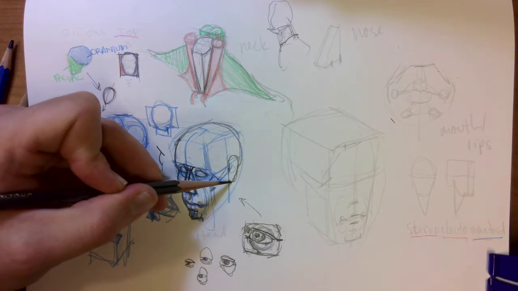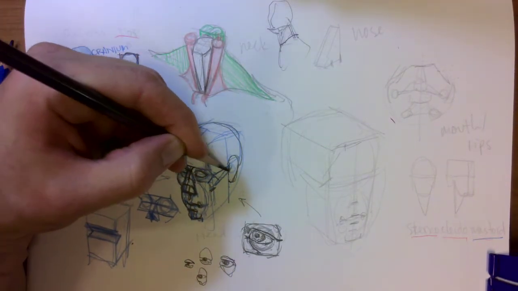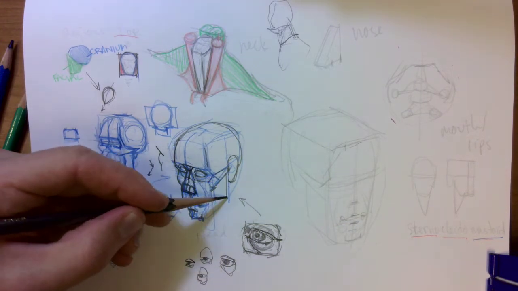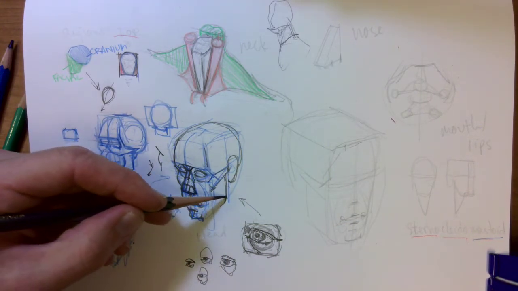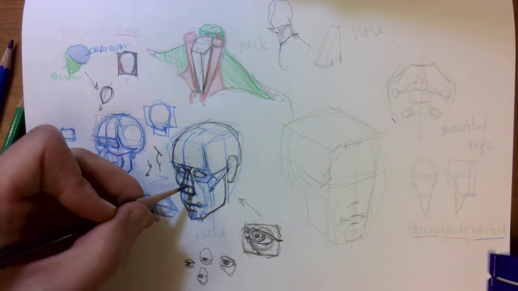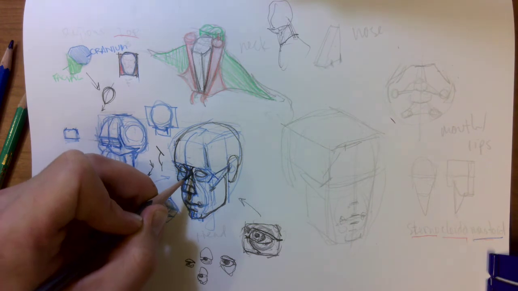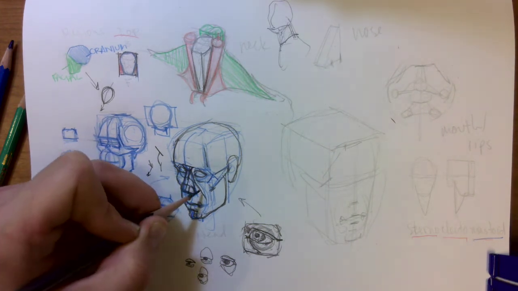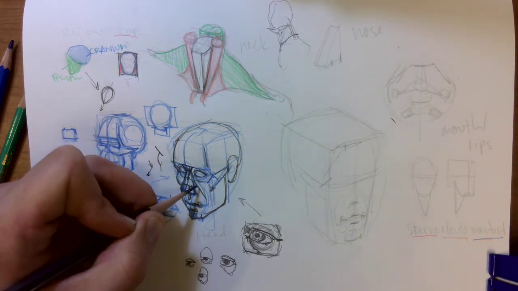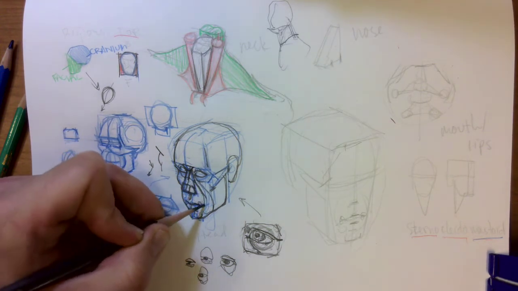Throw this kind of C shape in. Here we have the jaw. And we'll have this form that comes out of the tear duct and wraps somewhere like there and there.